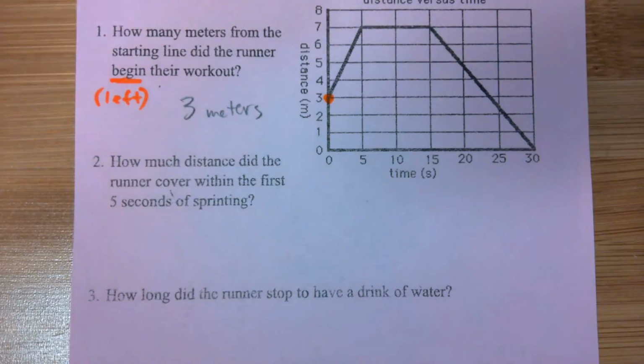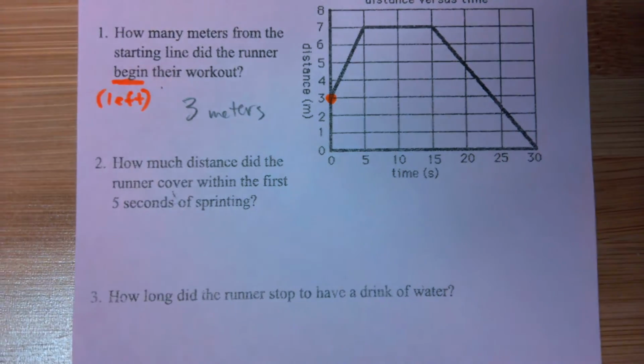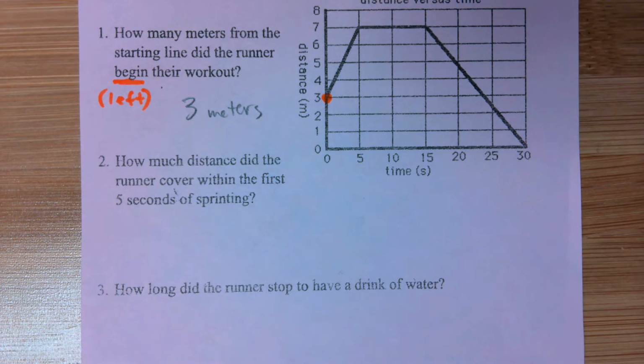Let's take a look down at number 2 now. Number 2, how much distance did the runner cover within the first 5 seconds of sprinting? So again, let's take a look at our graph and just try and figure out how you may be able to figure this out on your own before we talk about it. Just take a couple seconds, look at the graph, see if you can figure this one out all on your own.